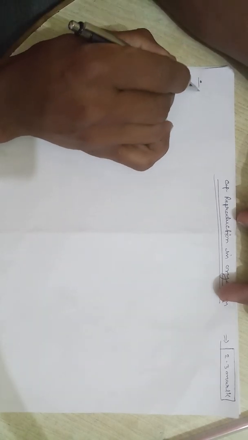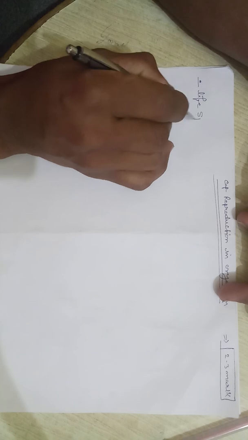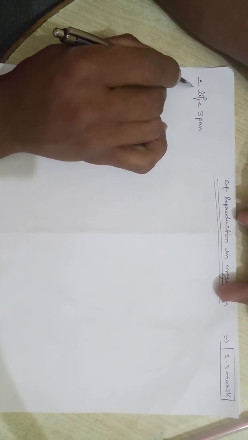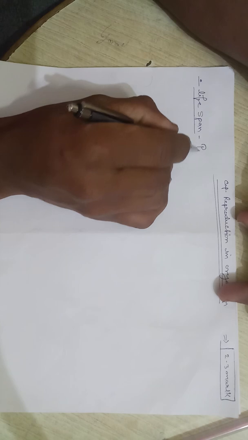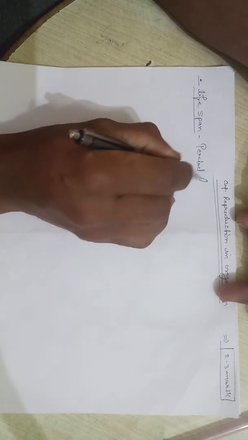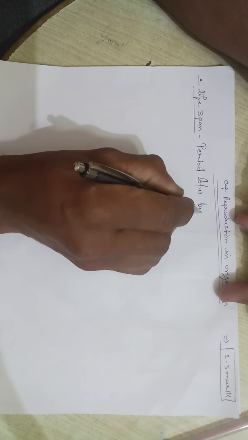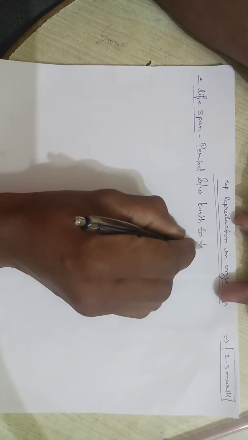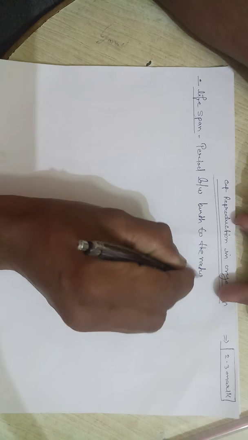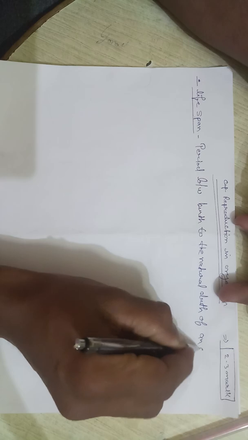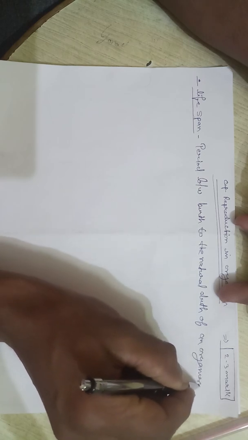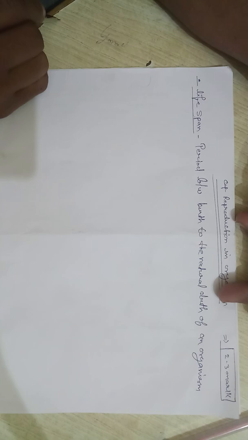Now, in this chapter the first point is lifespan. What do we mean by lifespan? Lifespan means the period between birth and the natural death of an organism. That is called the lifespan.